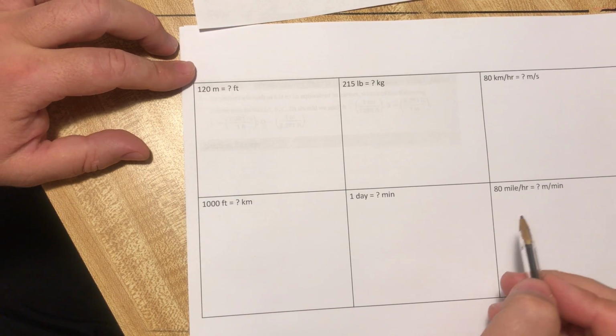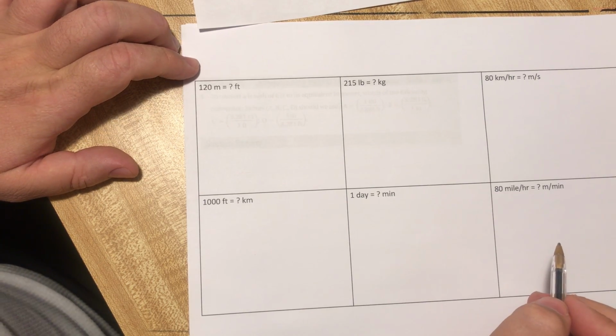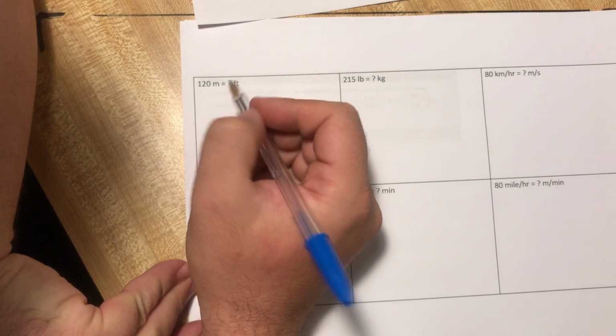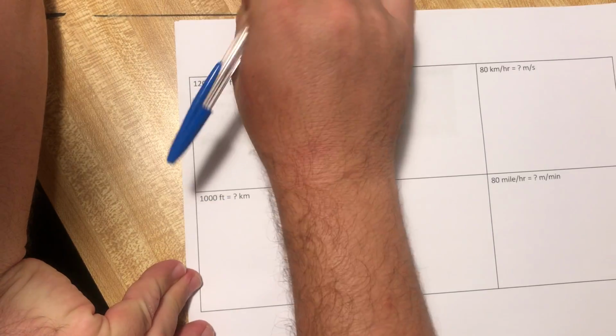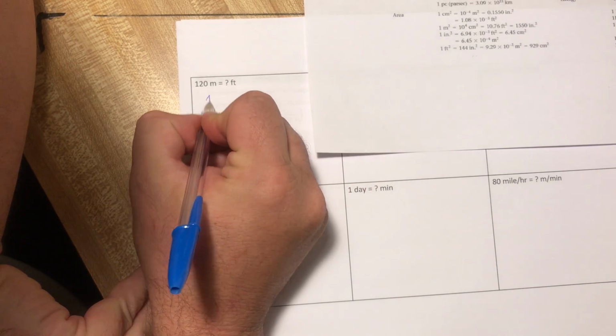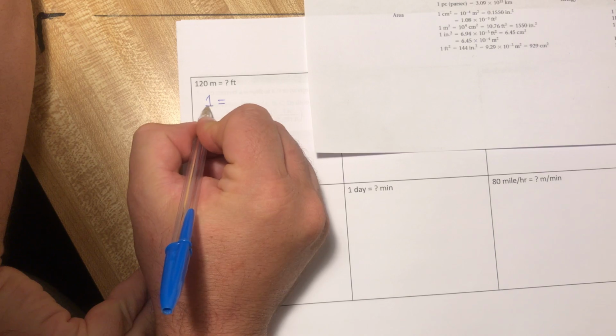Okay, the first one, if I have 120 meters, each 1 meter is equal to 3.28 foot.